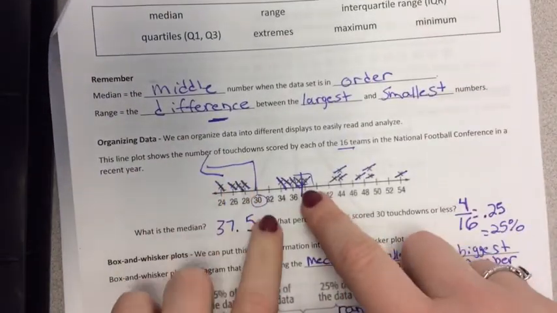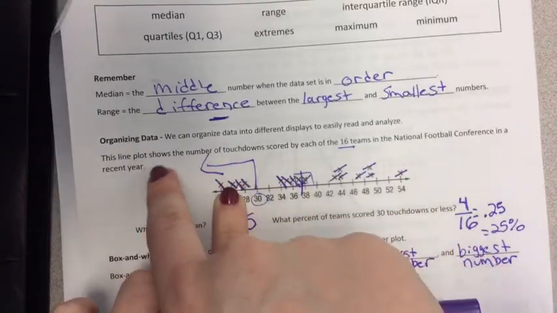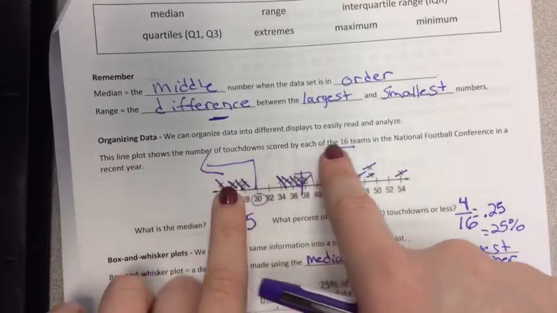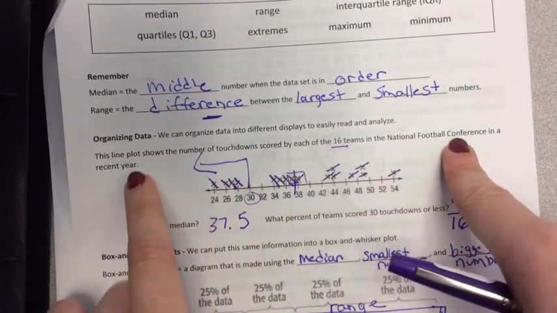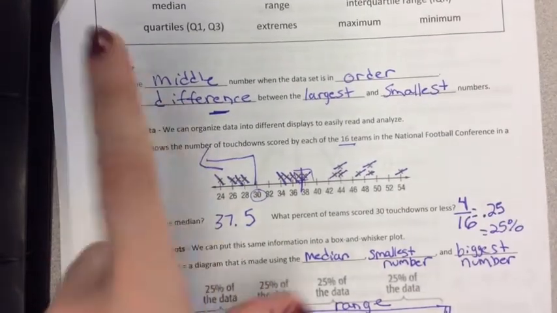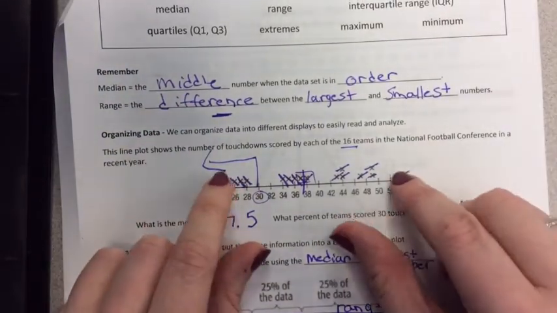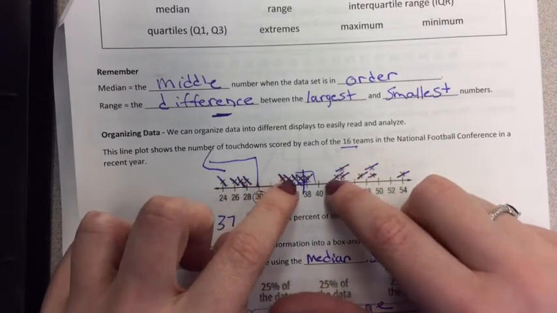So the way we organize it can look like this with the X's. Those are all my data points. And this is showing the number of touchdowns scored by each of the 16 teams in the National Football Conference in a recent year. So to find that median, which is your middle number, we can X out or count in until we find the number in the middle.